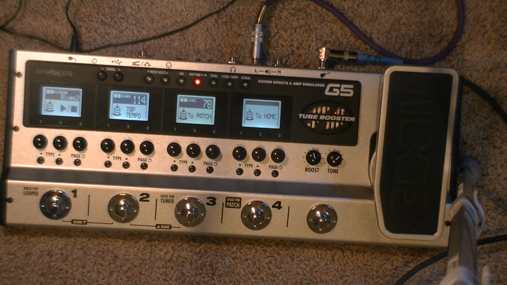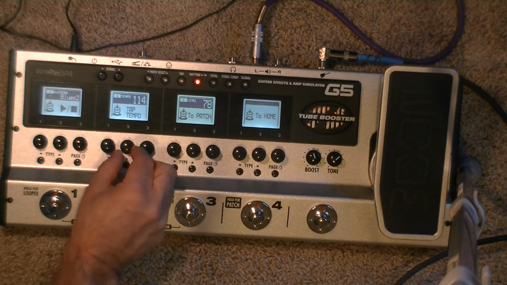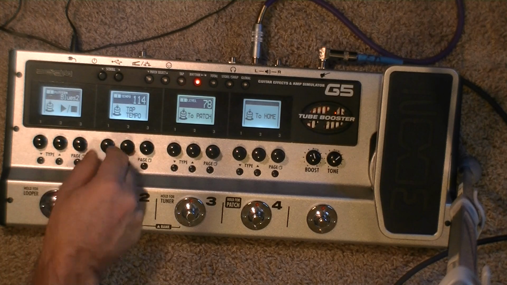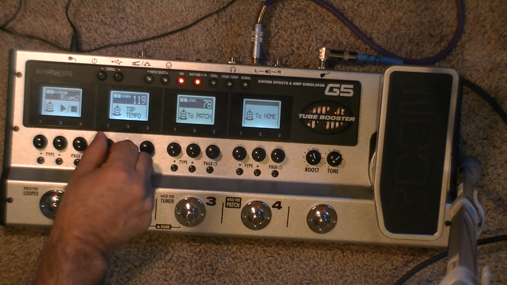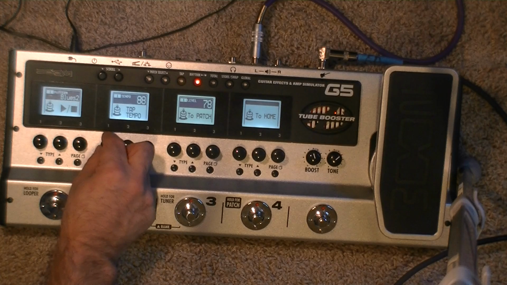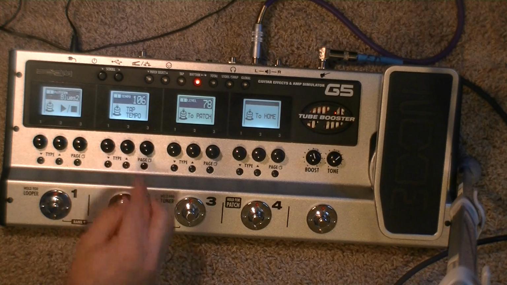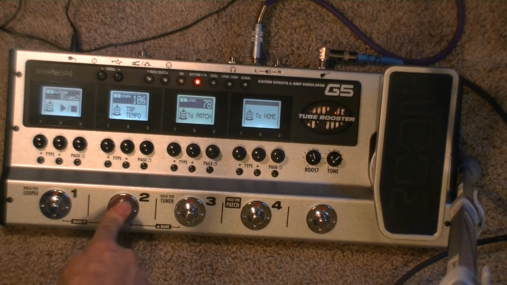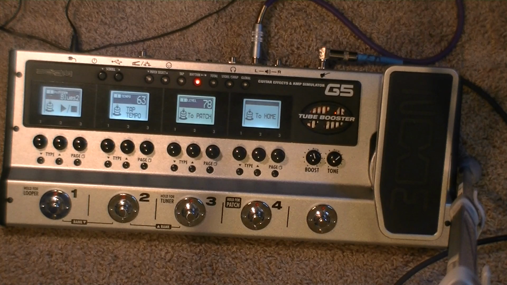Then you can select the tempo, and you can use this dial here to dial in the exact tempo that you want. Or if you don't want to bend down, you can use this button. It says tap tempo to adjust it this way, just by tapping.